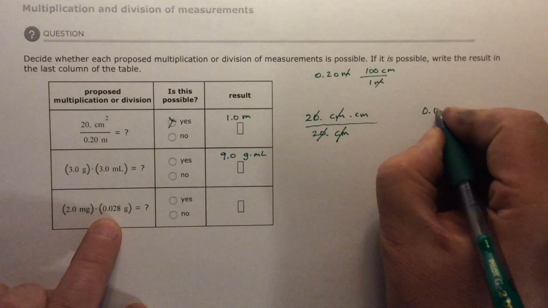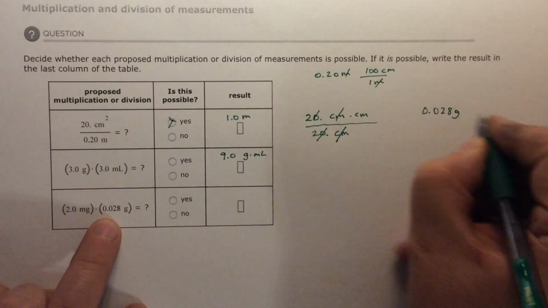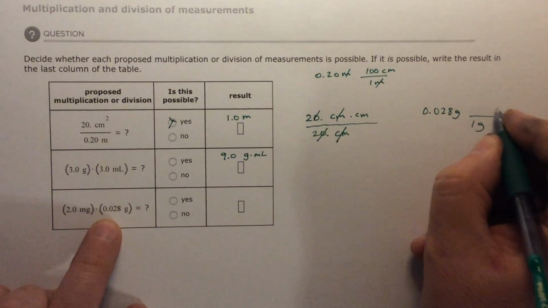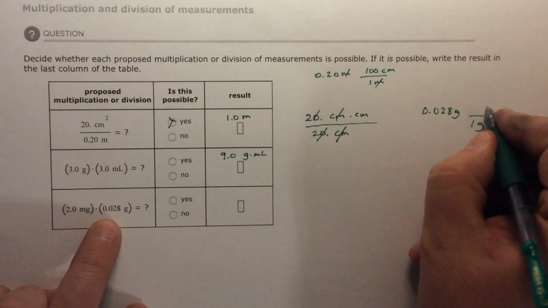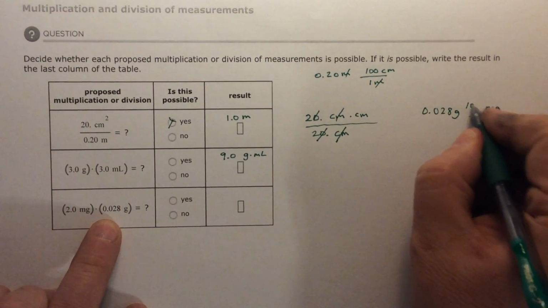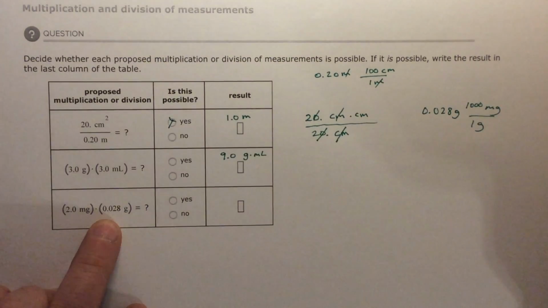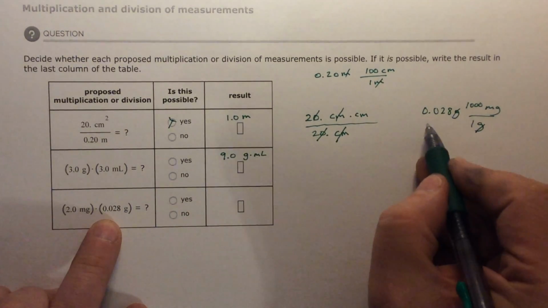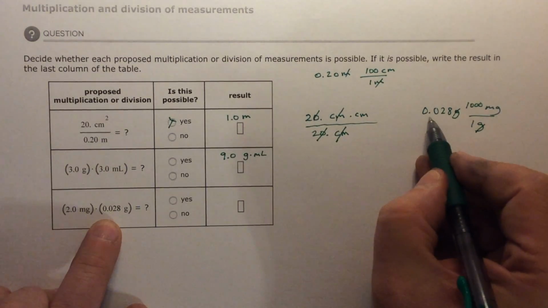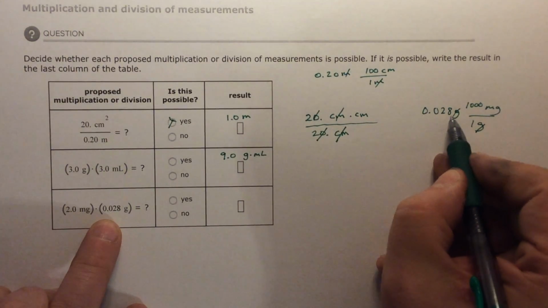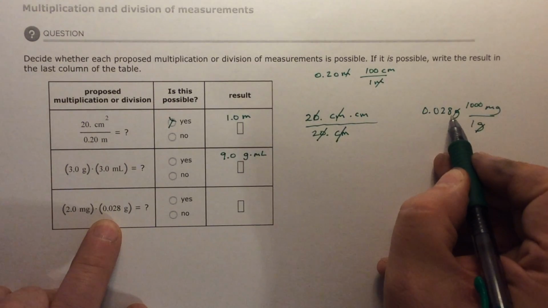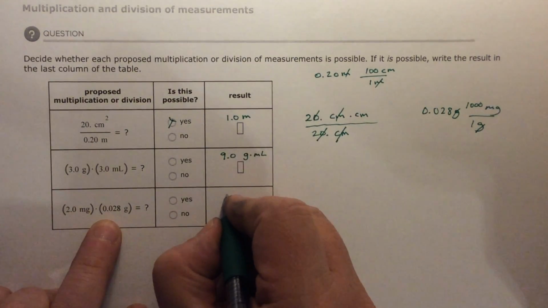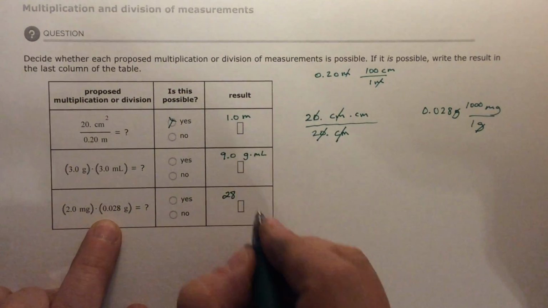So 0.028 grams. Gram is bigger than milligram. So in 1 gram, there's 1,000 milligrams. So grams will cancel. My answer is in milligrams. I'm going to take this number and multiply it by 1,000. So I'm going to move this 3 times. 1, 2, 3. Okay. So my answer is 28.